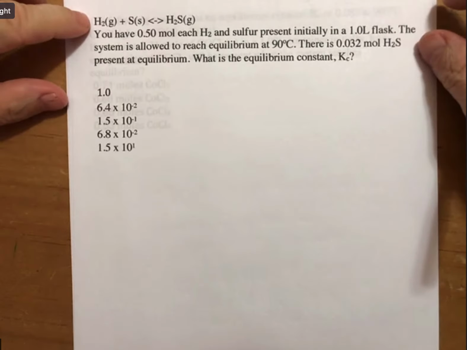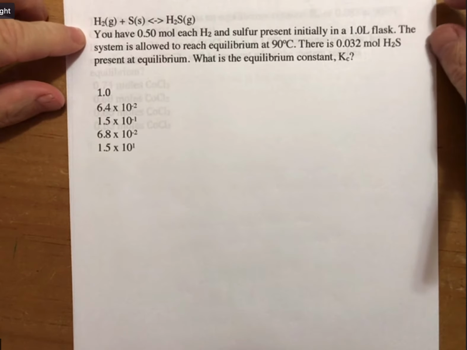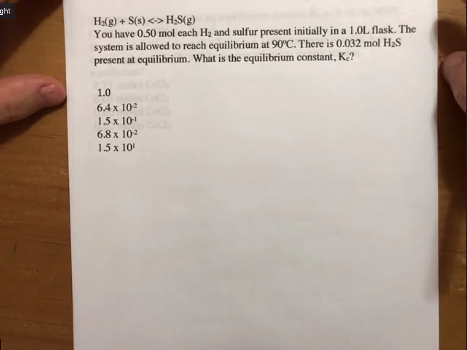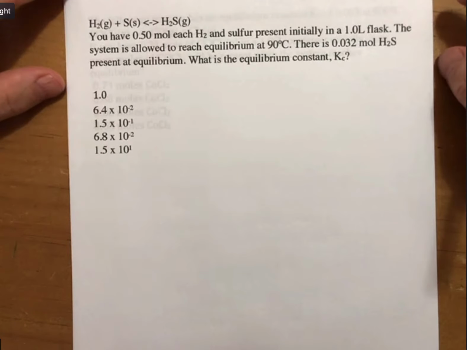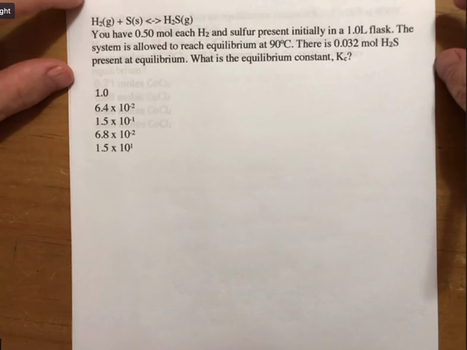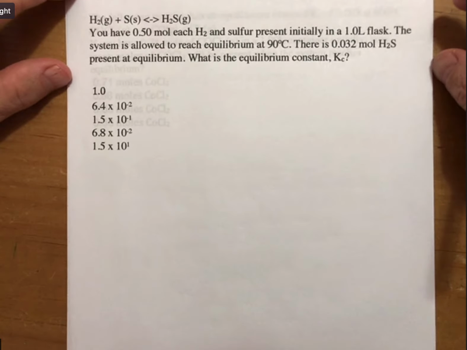Have a reaction, and it says you have 0.5 moles each of hydrogen, H2, and sulfur present initially in a 1.0 liter flask. The system is allowed to reach equilibrium at 90 degrees Celsius. There is 0.032 moles of H2S present at equilibrium. What is the equilibrium constant, Kc?